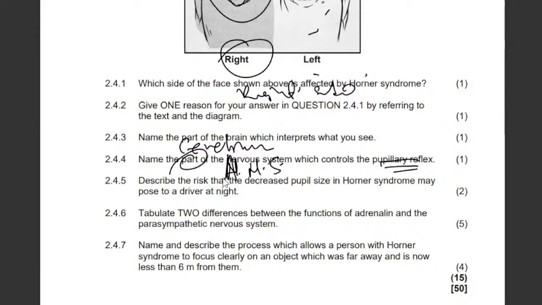Describe the risk of decreased pupil size in Horner syndrome that may lead to driving at night. Definitely, if the pupil size is small, it means less light enters the eye, and then the vision will not be as clear as expected. But if you look at it, what's going to cause the reduced vision is not near objects. The reduced vision is going to come up if there is darkness, depending on how dark the place is. Some people can see in much darker areas, and some people can't see.